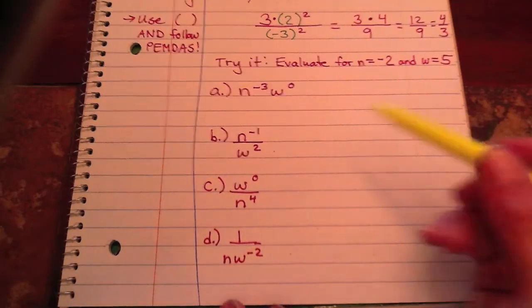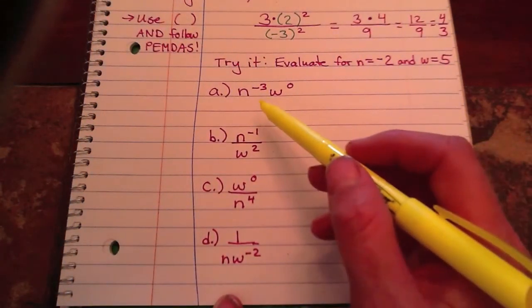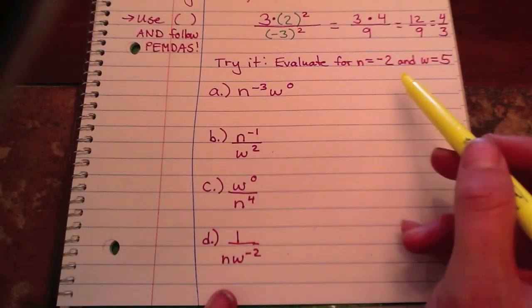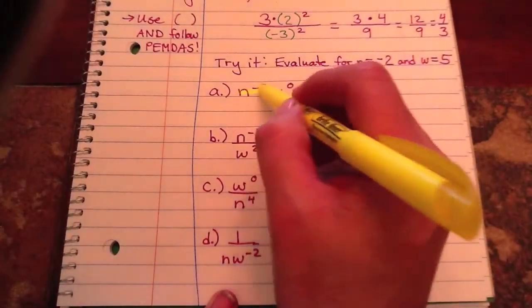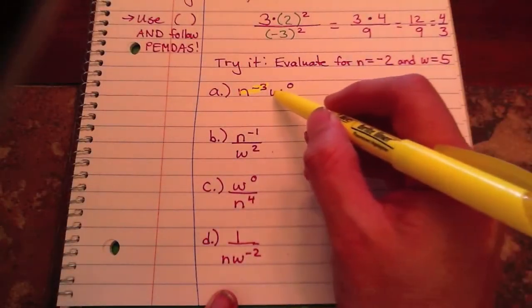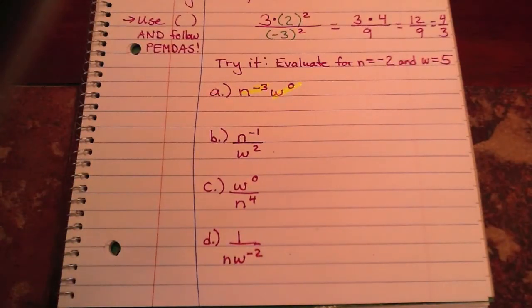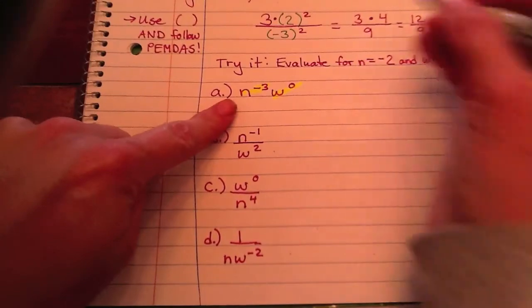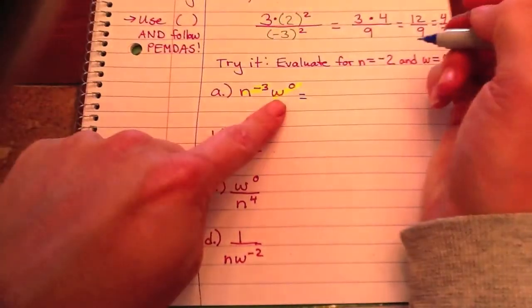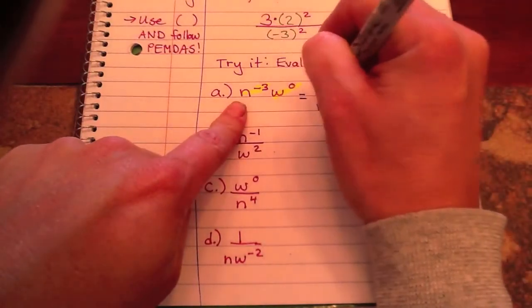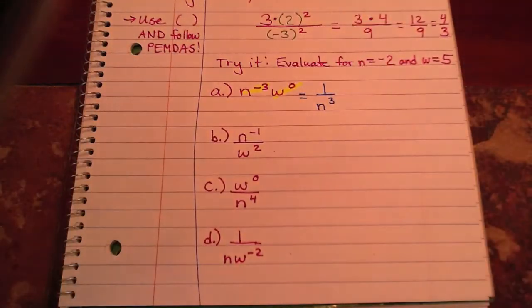So again, remember, always look, is there anything I could do to simplify this before I even start plugging in values? I notice that I have n to the negative 3rd I'm going to need to move, and I notice I have a w to the 0 power. So when I look at this, and I go to rewrite it, w to the 0 power becomes a 1, n moves down and becomes a positive 3rd power.